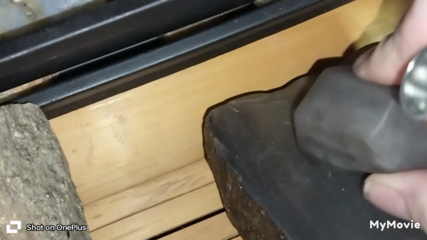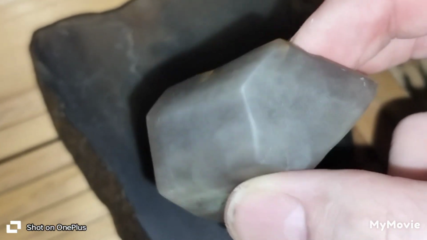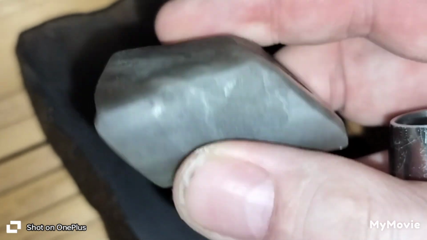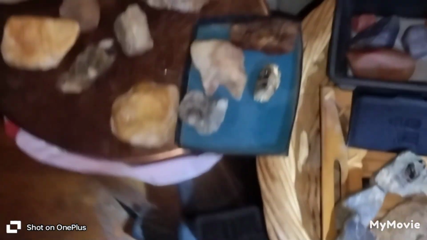And the beautiful thing about this is it's very faceted naturally. You can see all the natural facets in there. Let's see, 1, 2, 3, 4, 5, almost 6. Self-terminated from the rest of the matrix.